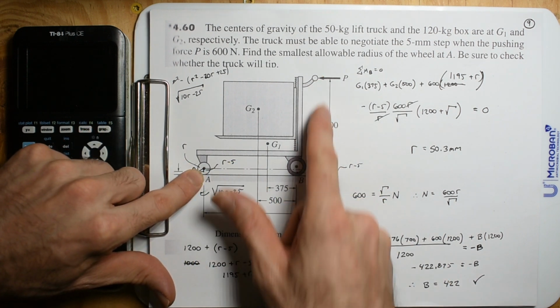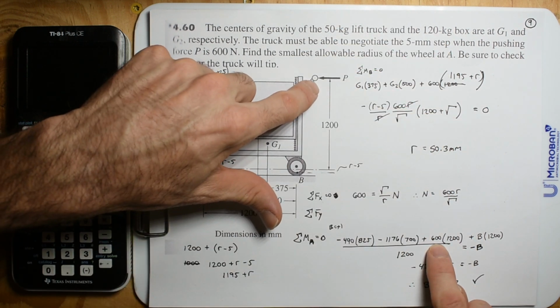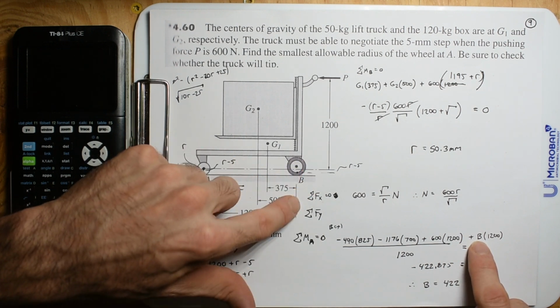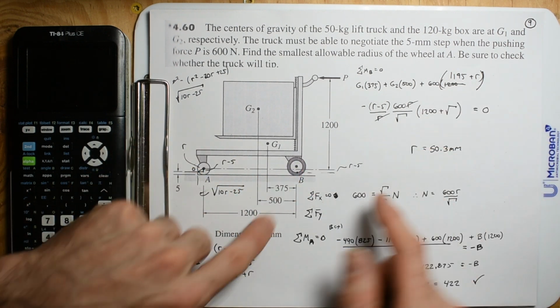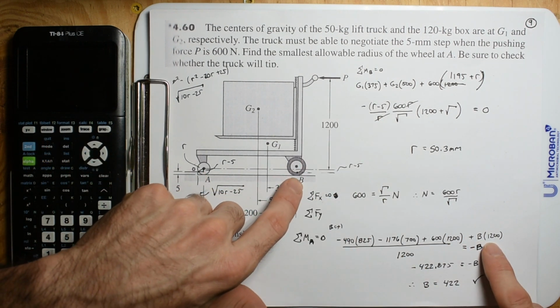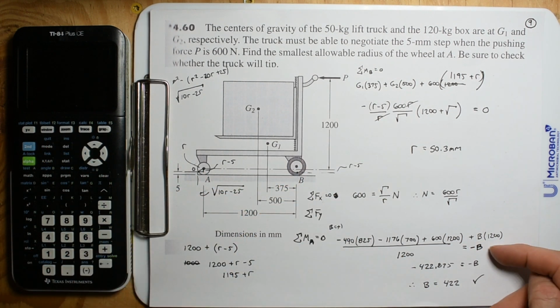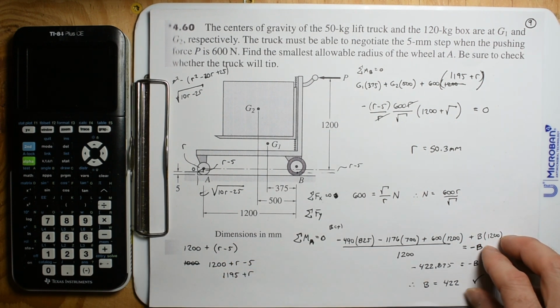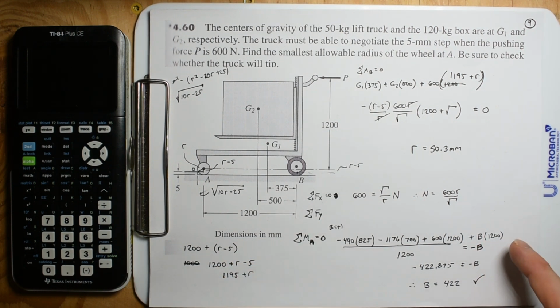Now we have a positive leverage, 600 times 1,200. Perfect. And then the reaction B is going to be a positive leverage from point A. It's positive, and we have B times 1,200. And I can just solve for B. I didn't realize I could do that. And B was just 423, 422, whatever, newtons. So once I got that, what can I do?